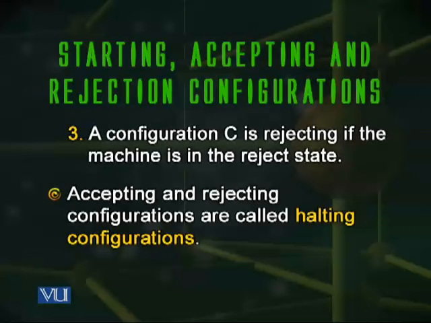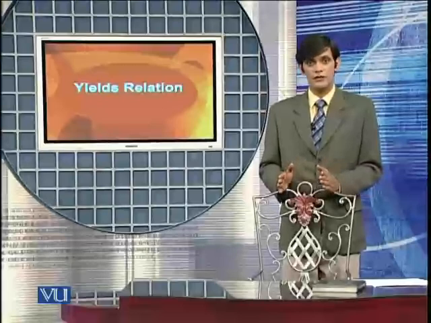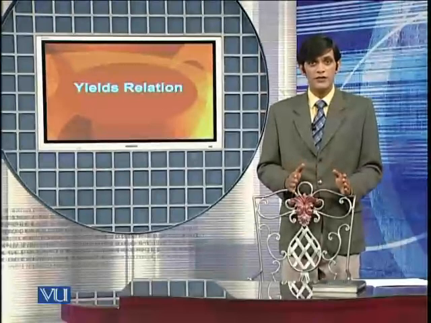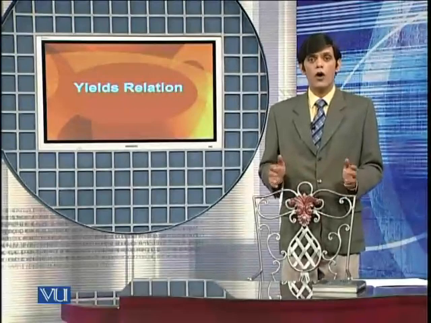The accepting configurations and the rejecting configurations are also called halting configurations. Halting means that the machine has stopped performing its computation. So the accepting configurations and the rejecting configurations together are called halting configurations.